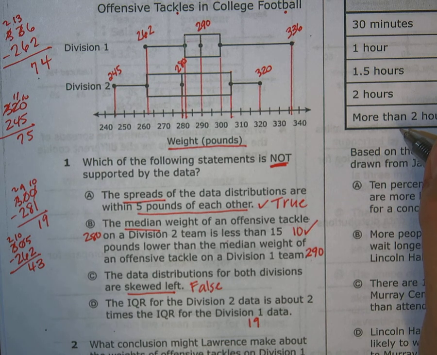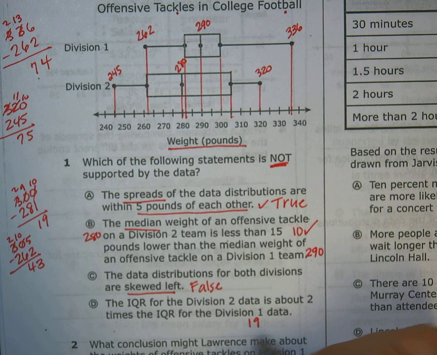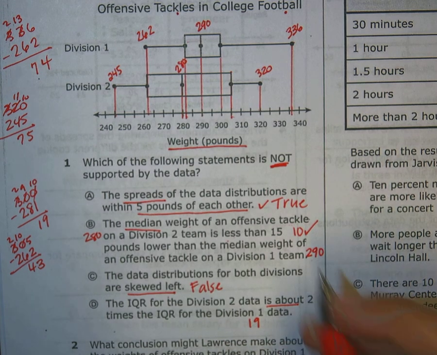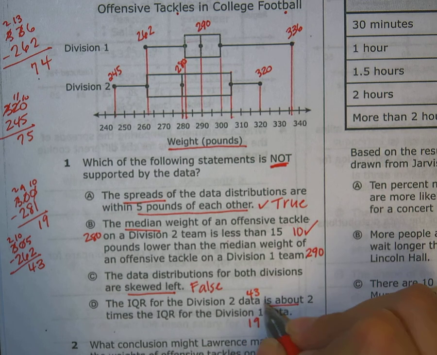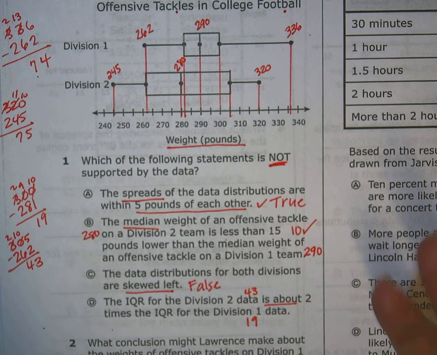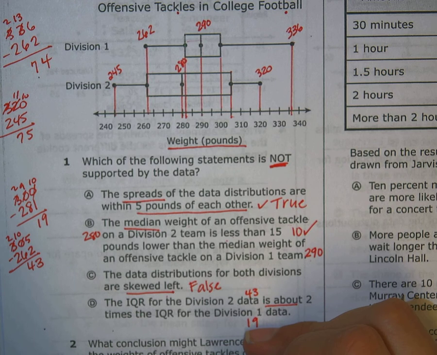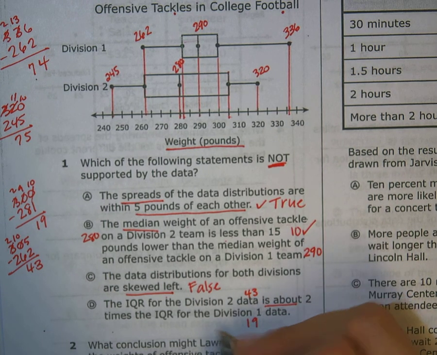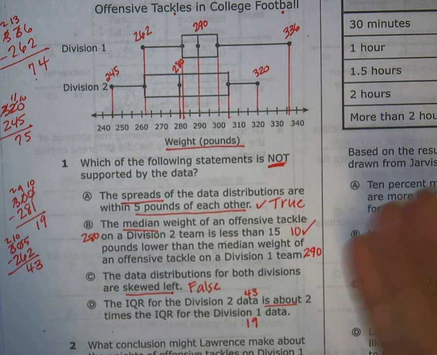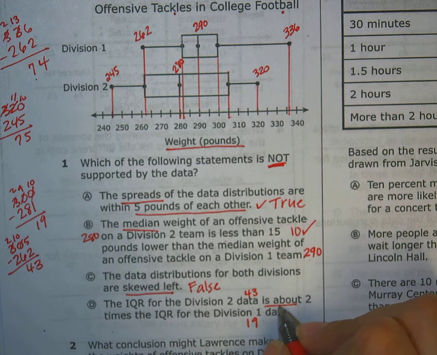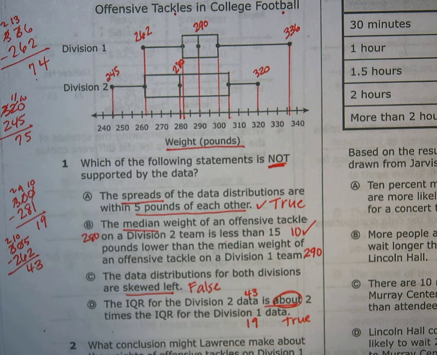Oh, that's close. Okay, and it does say about. Because it says about, 43 is about 2 times 19. If I'm doing 20 times 2, that's going to give me 40. That's close to 43. And again, it's this one word that says about that I'm going to agree and say that this is a true statement.